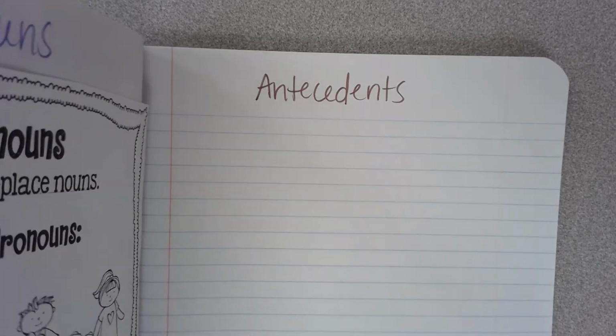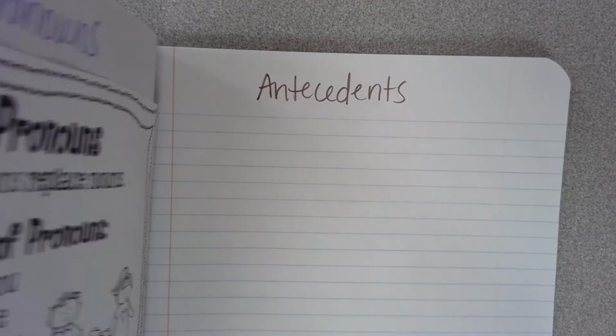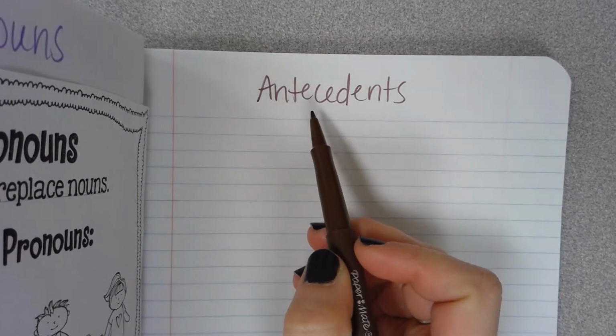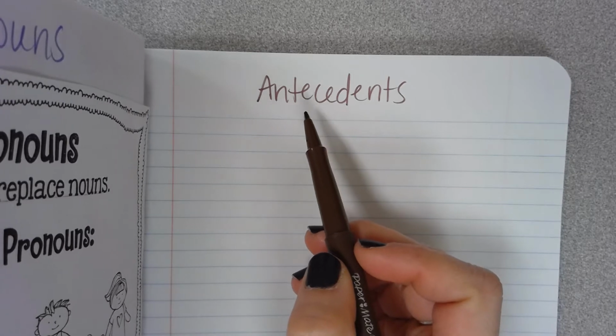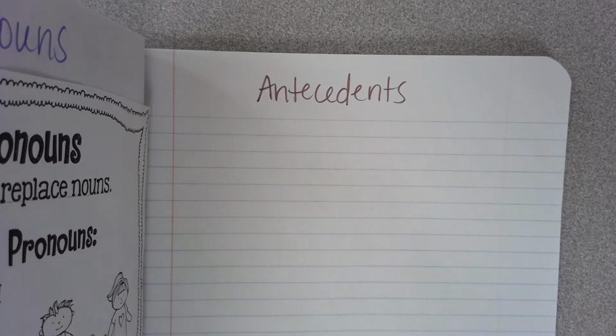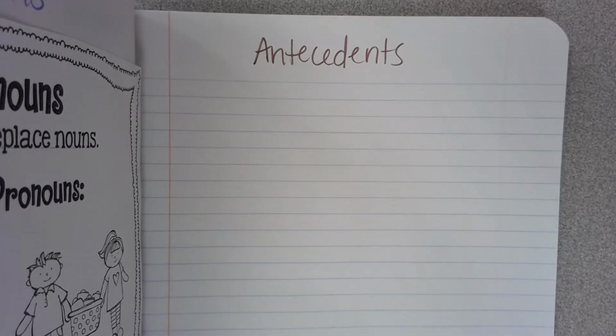Hello, sixth graders. Today we are going to be looking at pronouns and their antecedents. So your title on top of your next available page is antecedents. We are not using any pages in our packet today. We are just going to be taking notes. Okay, so all you need is a pencil or pen, something to write with in your composition notebook.